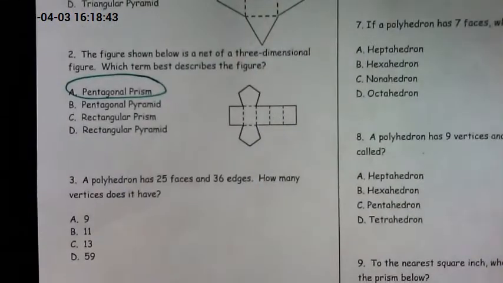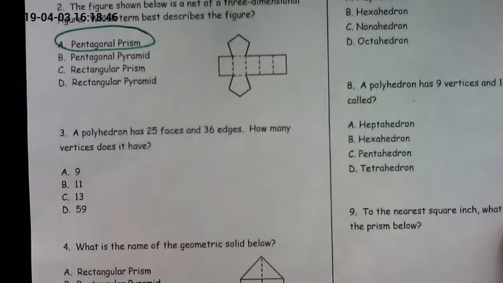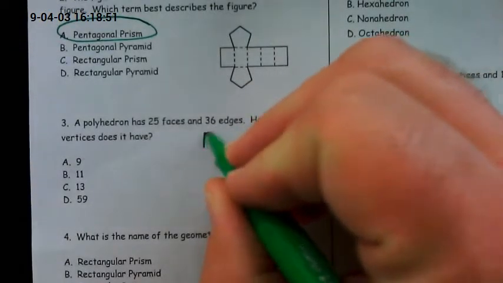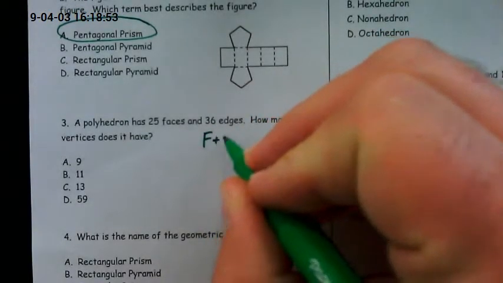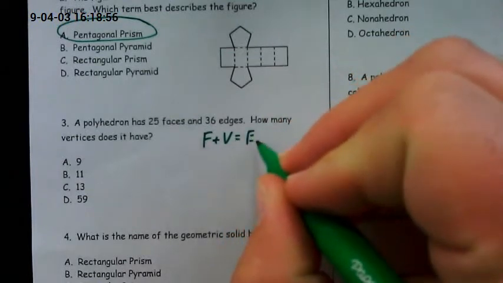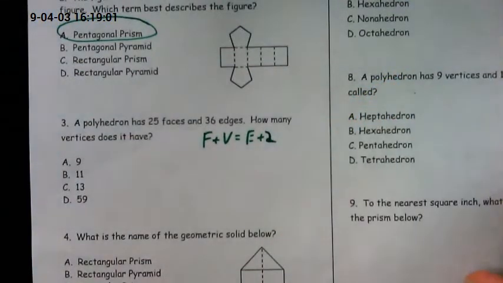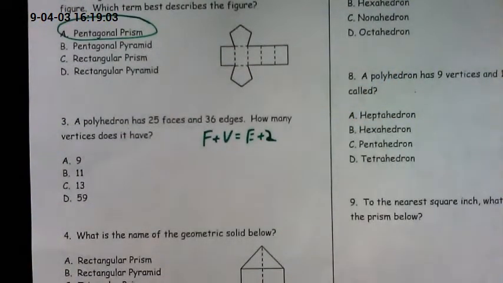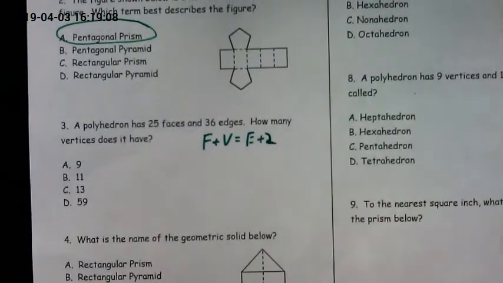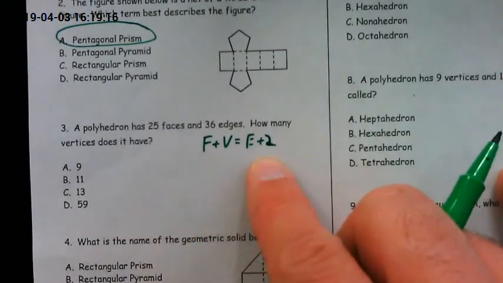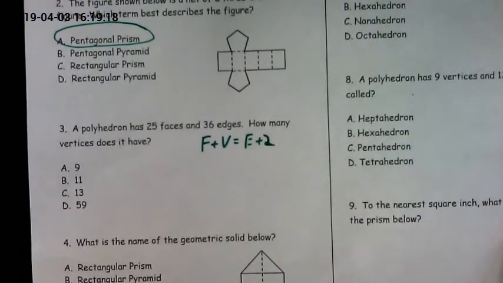All right. Number 3. This one gives you faces and edges and asks you to find vertices. This is based on Euler's law, which is F plus V equals E plus 2. Again, there's multiple ways that you could state this formula. I don't care how you remember it. I wrote it on the board 2 different ways. In Springboard, they taught it this way, and then in the answer key, they used it the other way. So I don't care which way you use it. It's all the same. But F plus V equals E plus 2 is the way that we learned it in class.